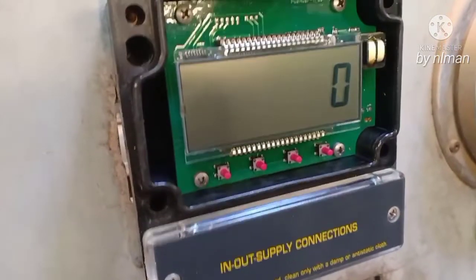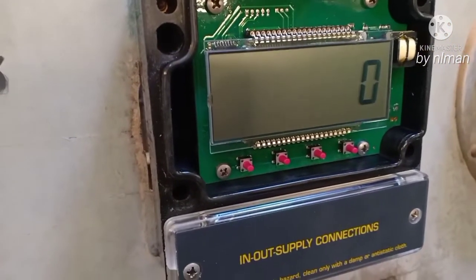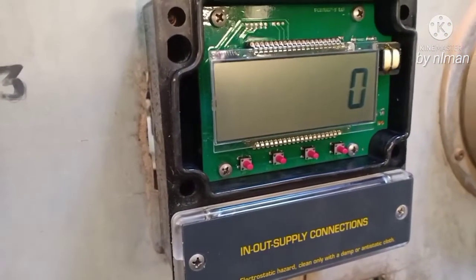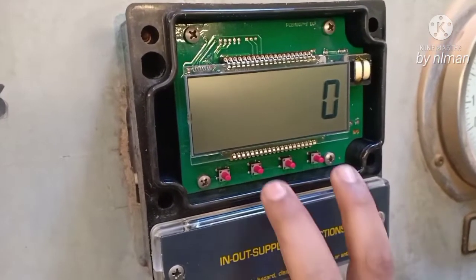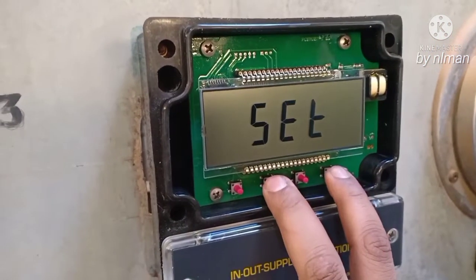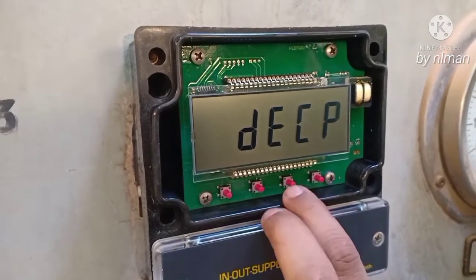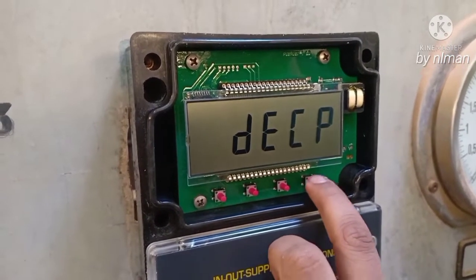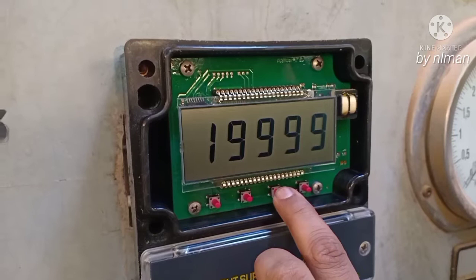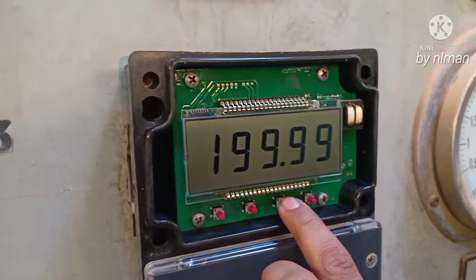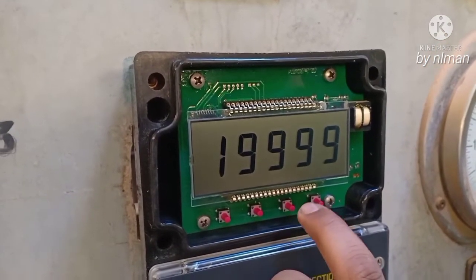Today we are going to program this indicator. To program this indicator, press down and enter simultaneously. Set is there. Now decimal point, enter. You could see the decimal point. You should go to the right side.